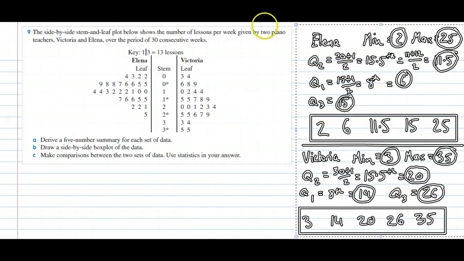In question 9, we've got two side-by-side stem and leaf plots. It shows the number of lessons per week given by two piano teachers, Victoria and Elena, over a period of 30 consecutive weeks. So each week, the number of piano lessons given by each of these people was counted and recorded. And that's what we see here, how many piano lessons they gave each week.